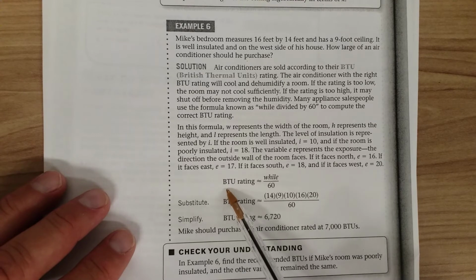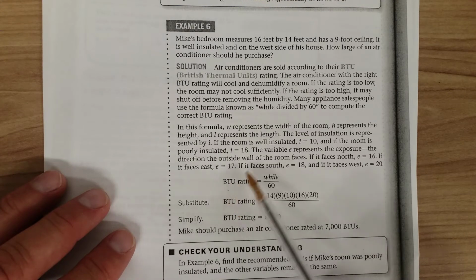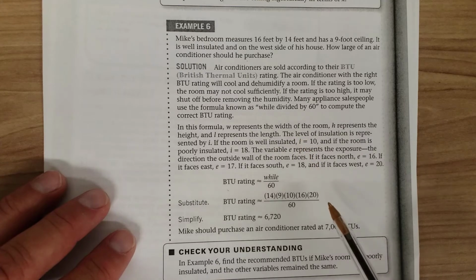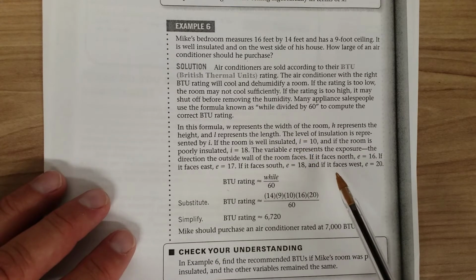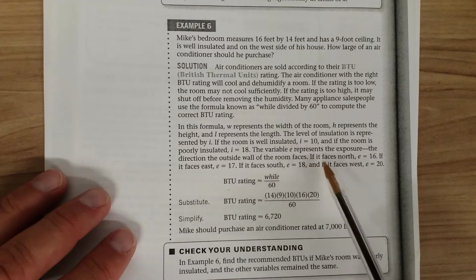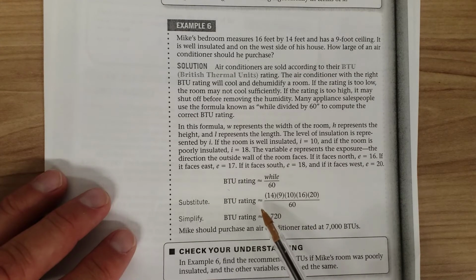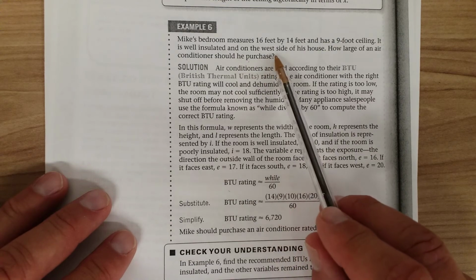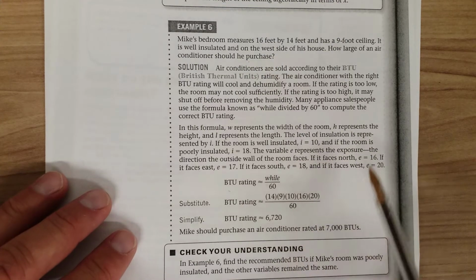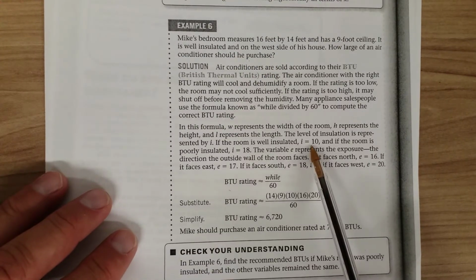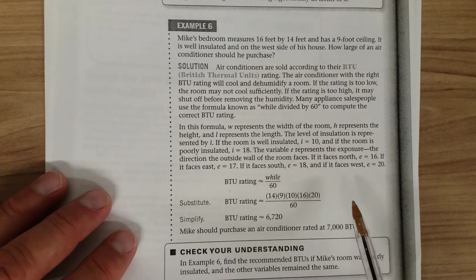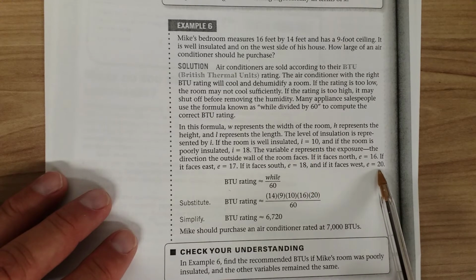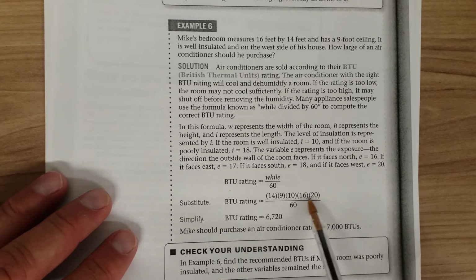So here's how we find the BTU rating, and you got some questions on this. So you're going to find the volume, which was the length, the width times the height, and then times these other 2 variables, the I and the E. So in this case, Mike's room is well insulated, and it's on the west side of the house. So well insulated, I would represent 10. If it's west, then E is going to represent 20.